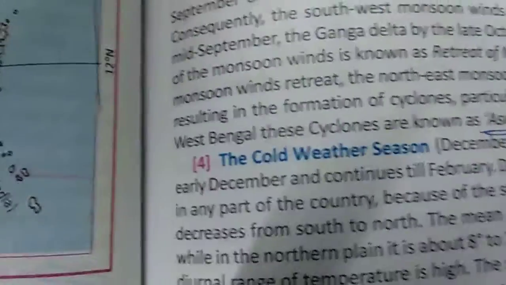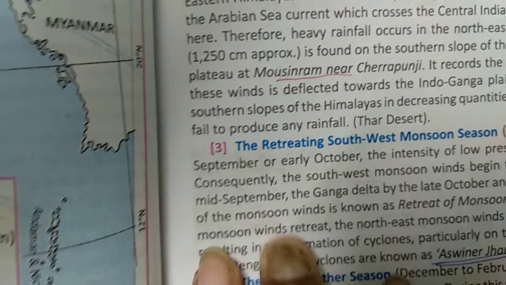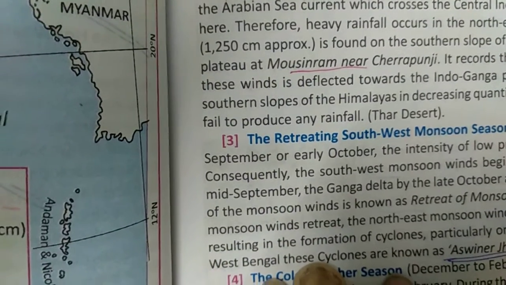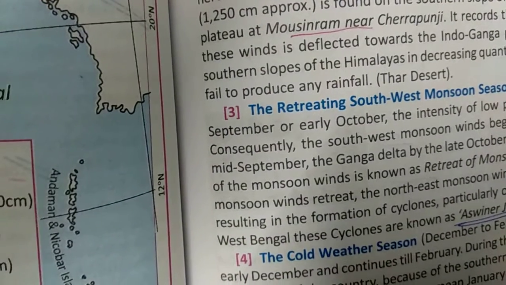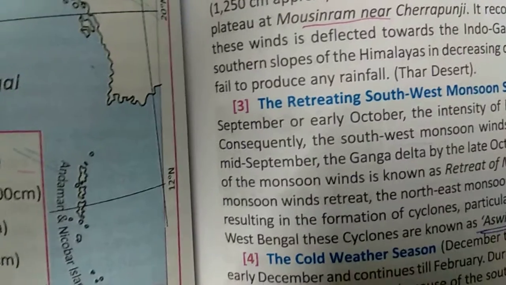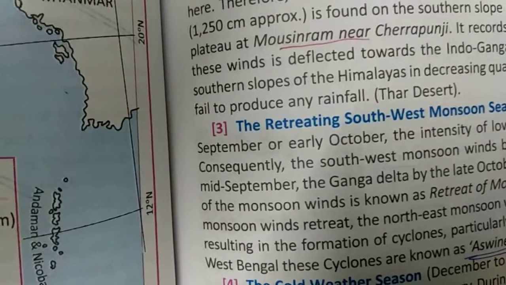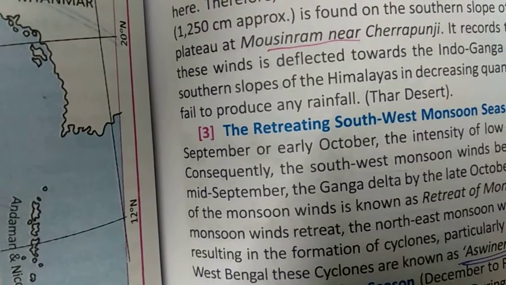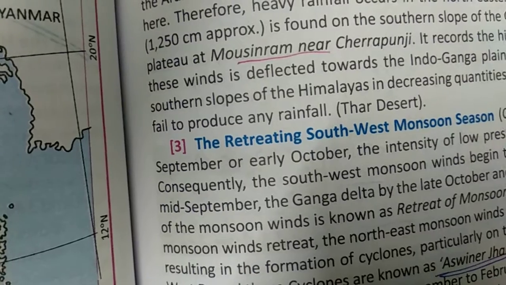Next is the retreating monsoon wind. What does retreating mean? It occurs in October-November. By the end of September or early October, there is low pressure and rainfall becomes much less. Constantly, the southwest monsoon winds begin to retreat, that means leaving. They leave the Punjab plain by mid-September, then the Gangetic Delta by October, and the south by early November. As the monsoon wind is going away, it is known as the retreat of the monsoon.